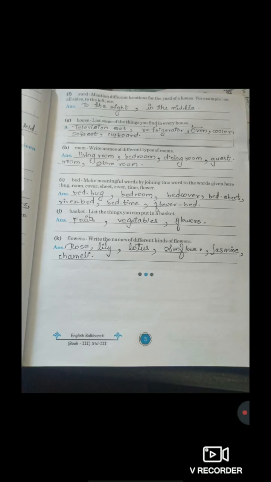Now students, the next question. Question number G. House. List some of the things you find in every house. The answers are: television set, comma, refrigerator, comma, oven, comma, cooler, comma, sofa set, comma, cupboard. Students, you may write your answer on your own. Now students, move to the next question. Question number H. Room. Write names of different types of rooms. So here the answer is living room, bedroom, dining room, guest room, storeroom. Students, you can write some more room names. Okay. Now move to the next.